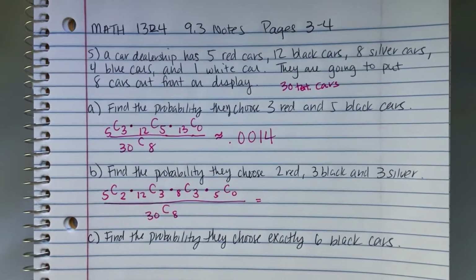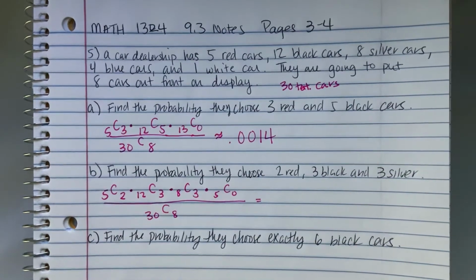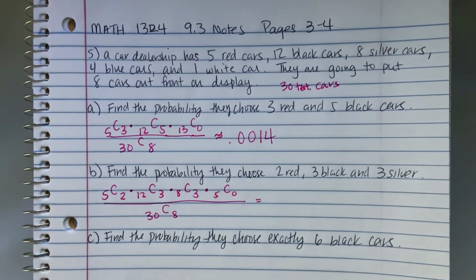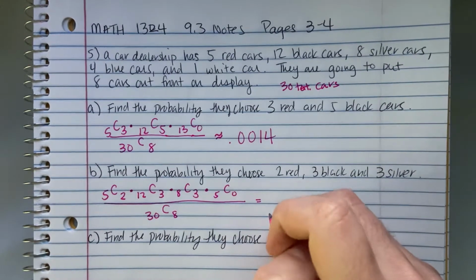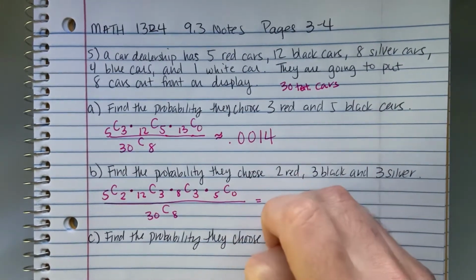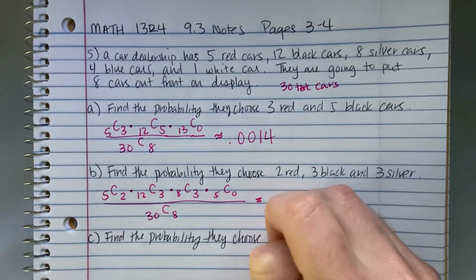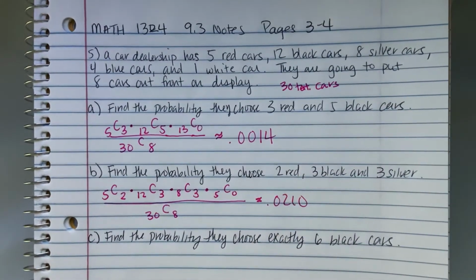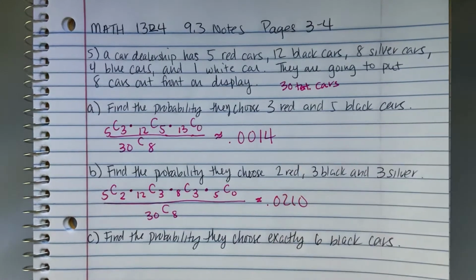So we do this in the calculator. Let's choose 3. And you'll notice that our chances actually go up. This is 0.0210. Which is about 15 times more likely than the previous one.